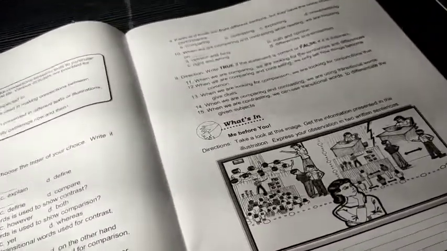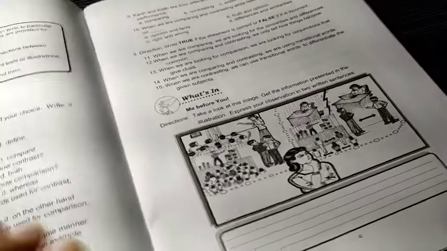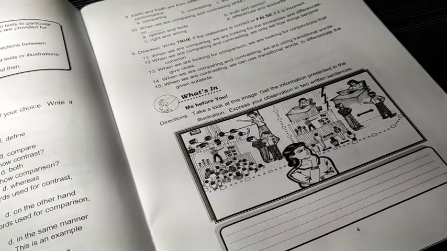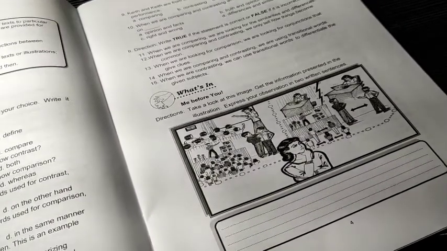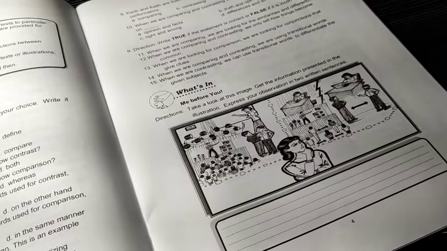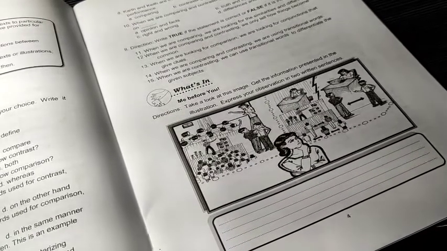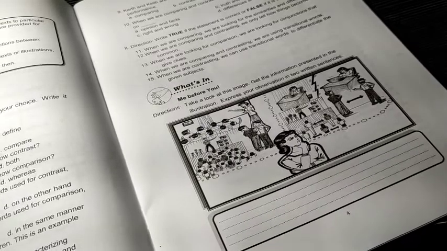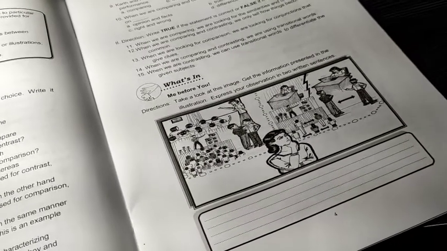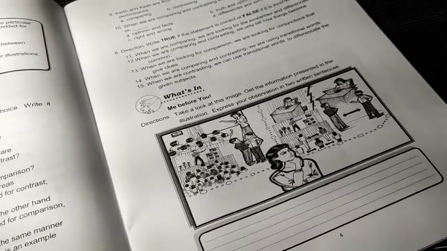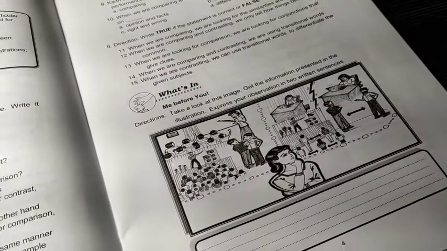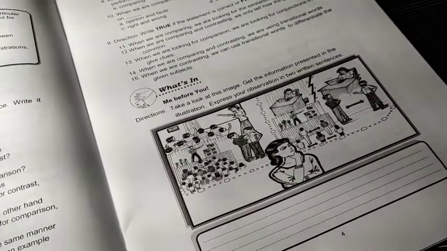And going to the next part, it is what's in me before you. Directions: take a look at this image. Get the information presented in the illustration. Express your observation in 2 written sentences. So there should be 2 sentences based on what you can see in the illustration.